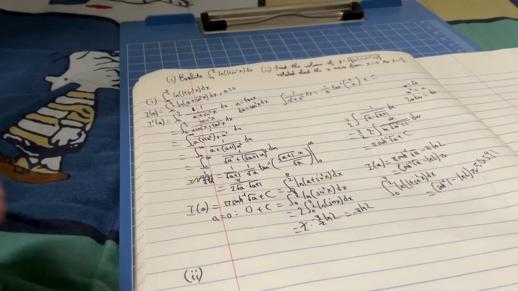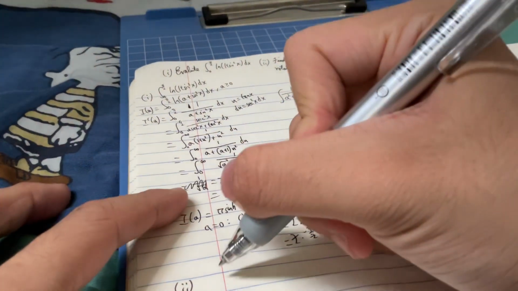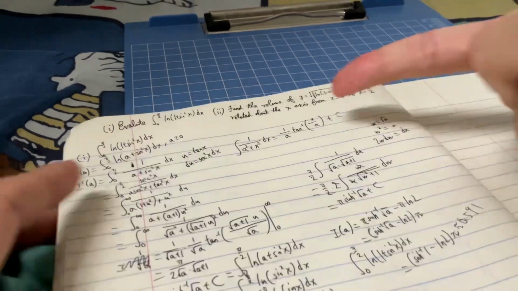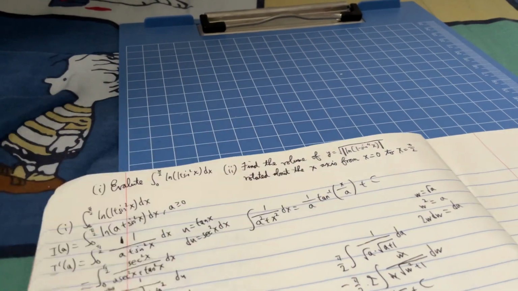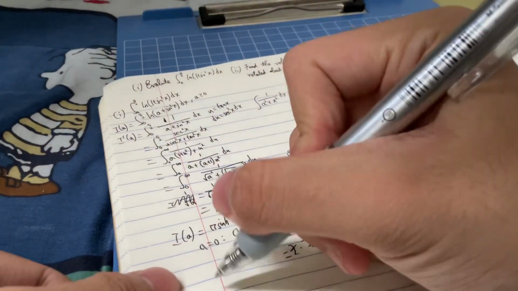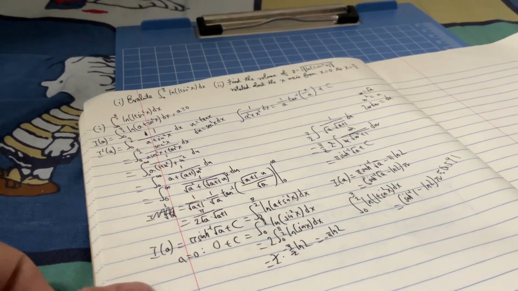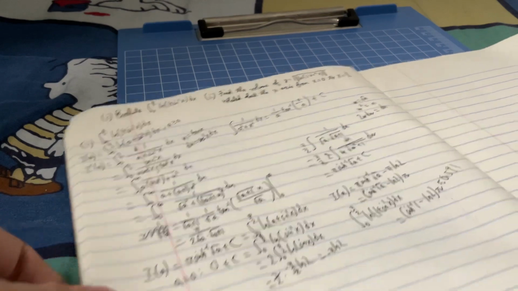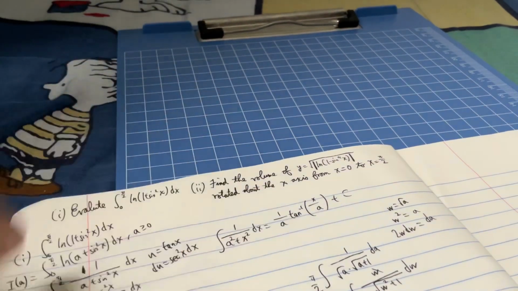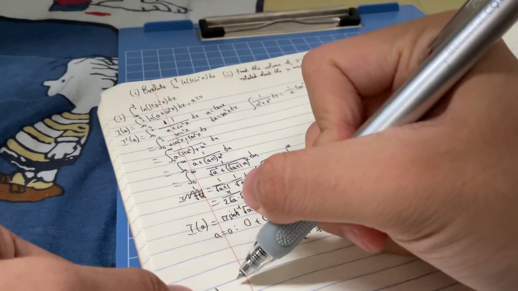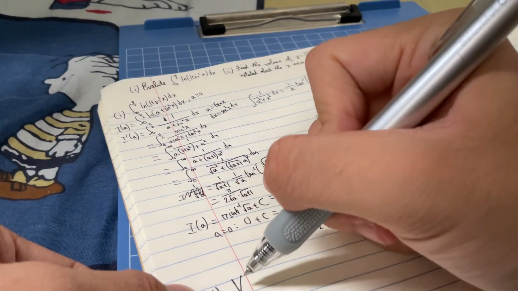So for the volume, because we rotate about the x-axis, this is just dx. Be sure you remember the formula for the volume when rotating about the x-axis. Let me use V as the volume.